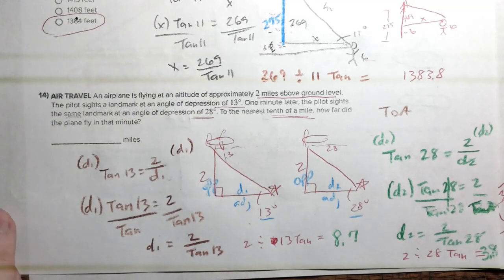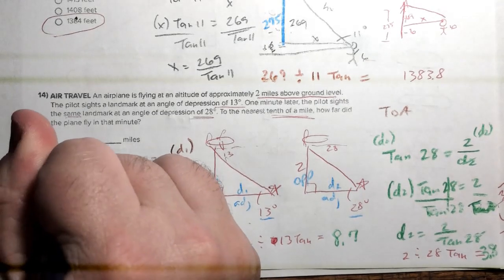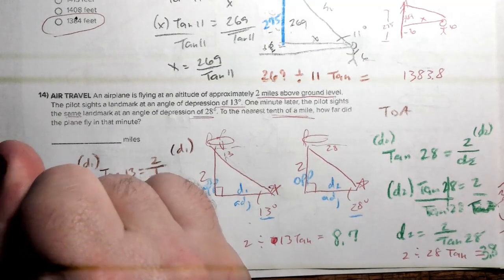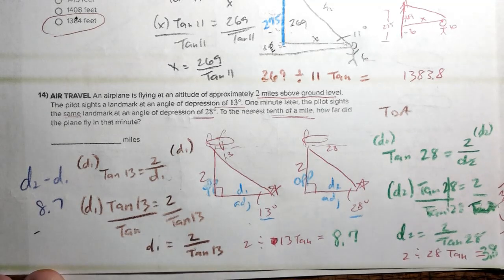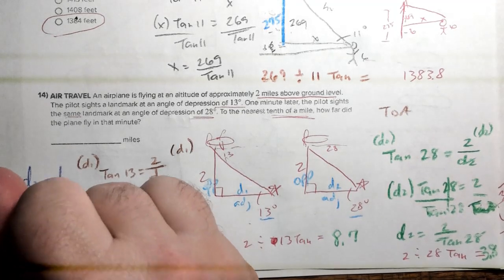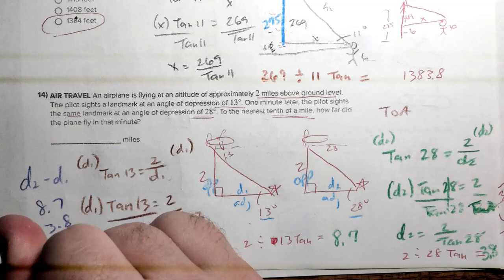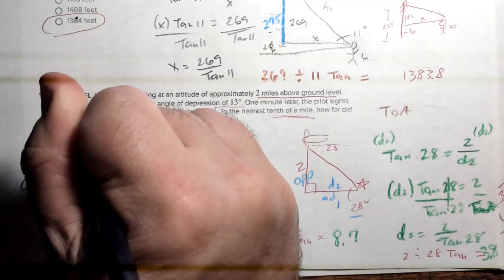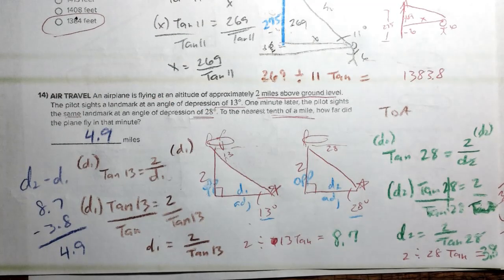I'm hoping you can see that. So to get our answer, it's D2 minus D1. So 8.7 minus 3.8. You subtract those out and you get 4.9. So the distance that plane traveled in that minute was 4.9 miles.